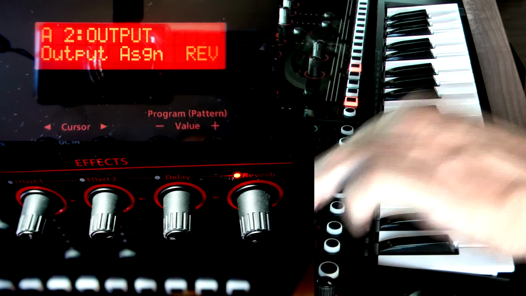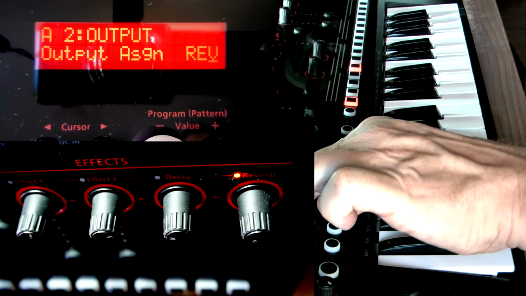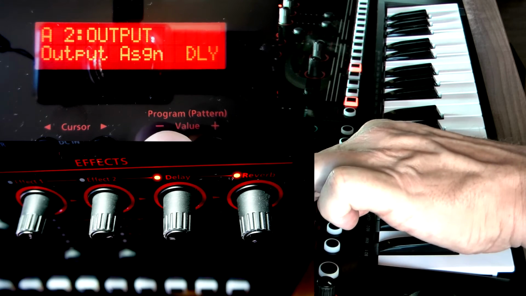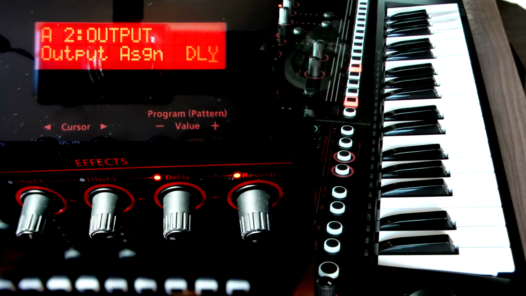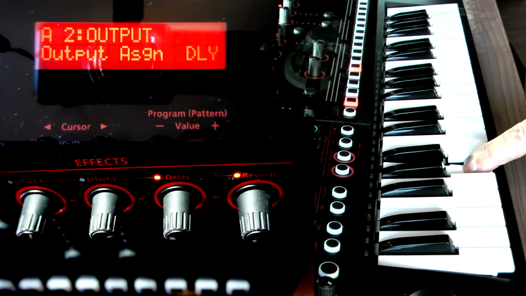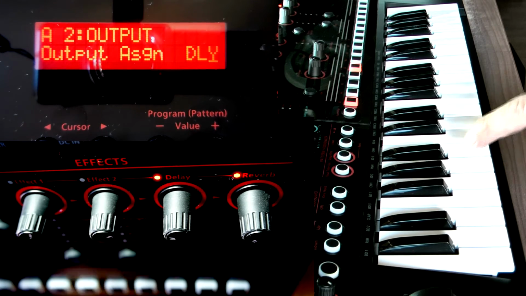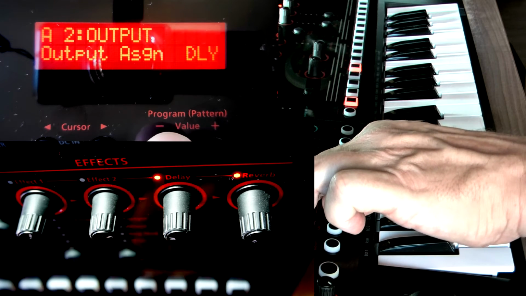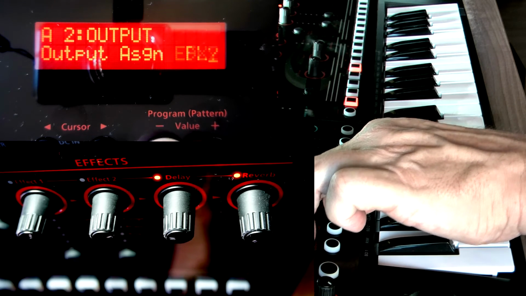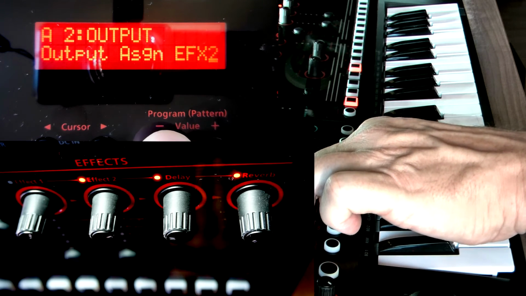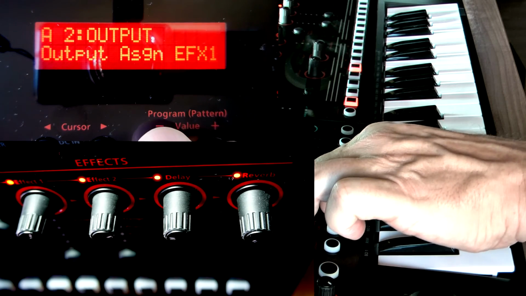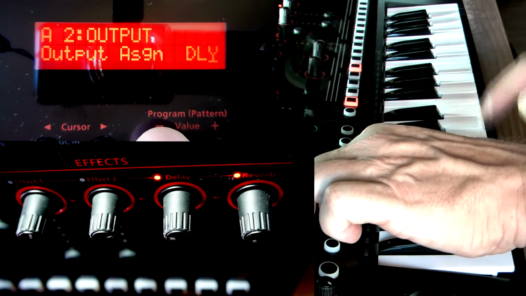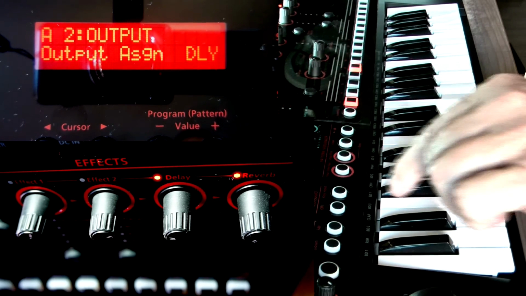Now what I'm going to do here is, I've got delay on, and we've seen there that here's reverb, here's delay and reverb, and there's effect 2, and I brought in effect 1. But this is the one we're interested in.